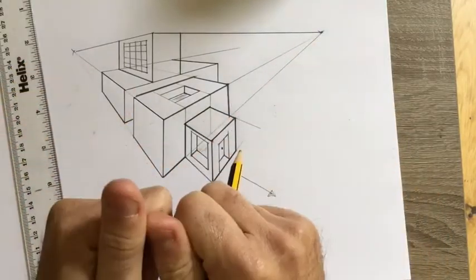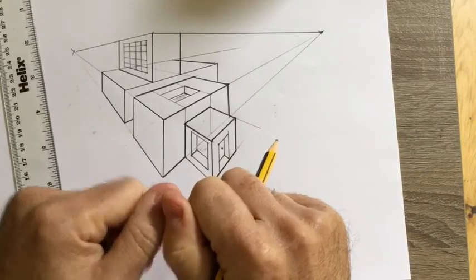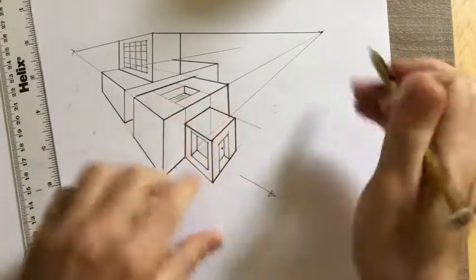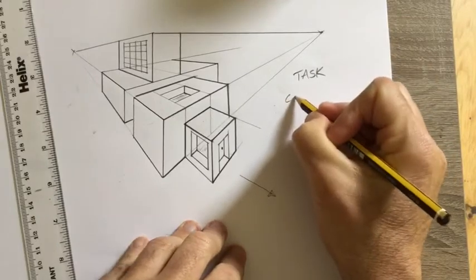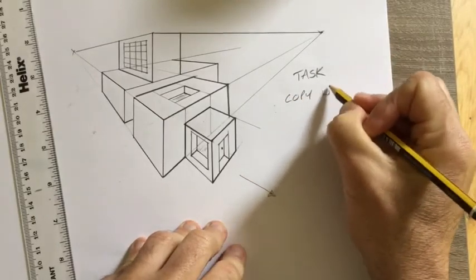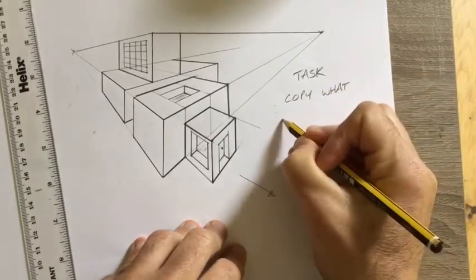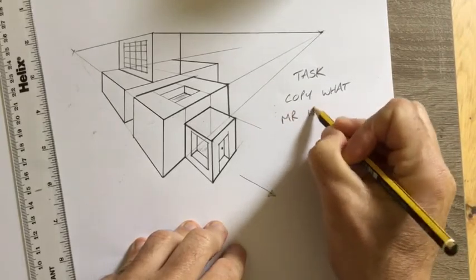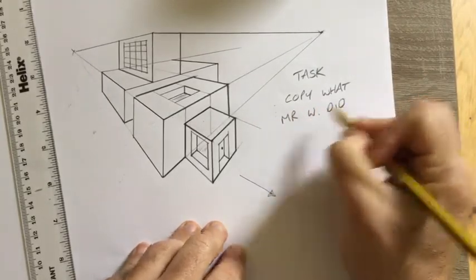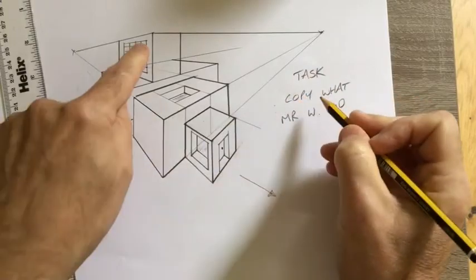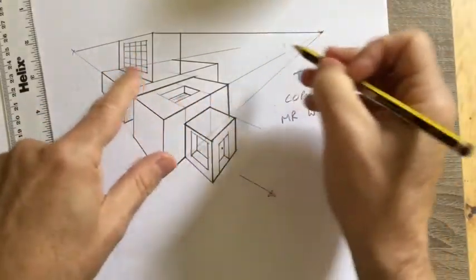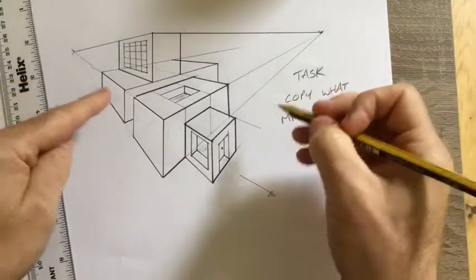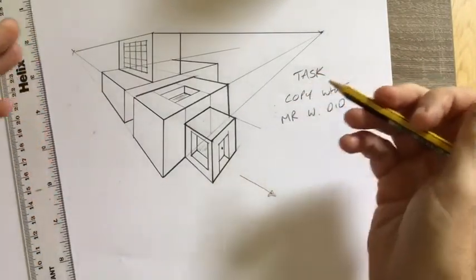So the next task I'm going to give you, I want you to follow this here. Call this task 3. Copy what Mr. W did. So copy what I've got here. You can copy this bit here as well if you want. Once you've copied that, you add in round about there any other details that you want, something else that you want to add into it, make it look how you want.